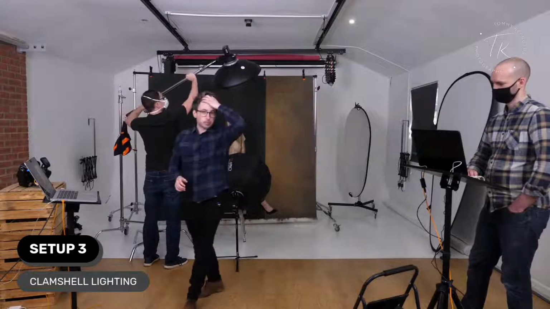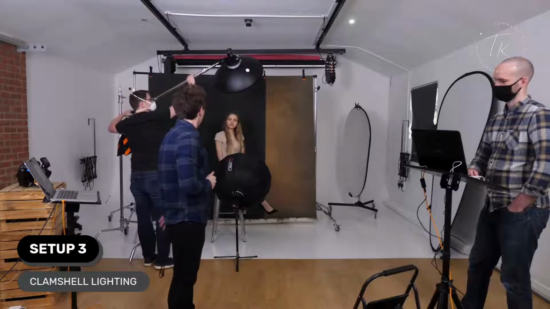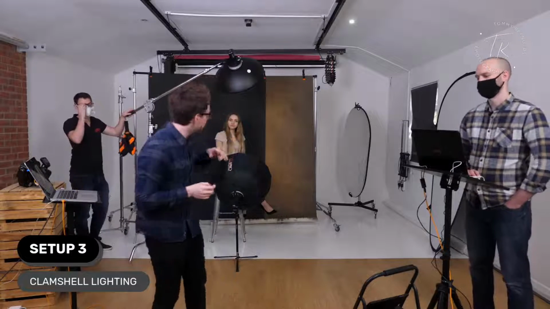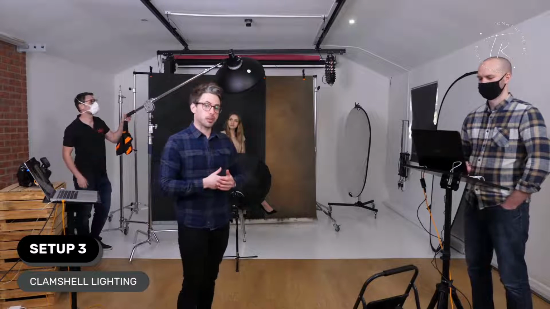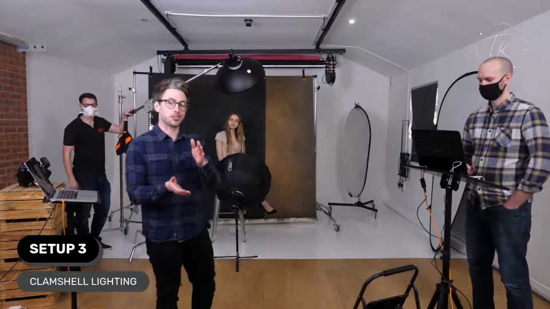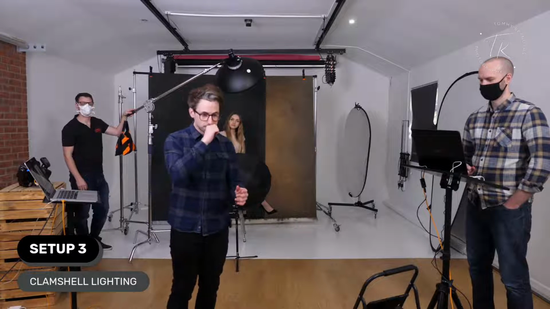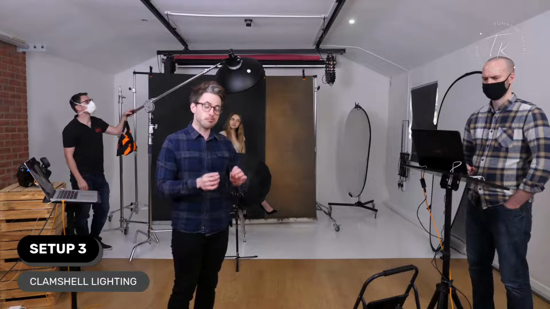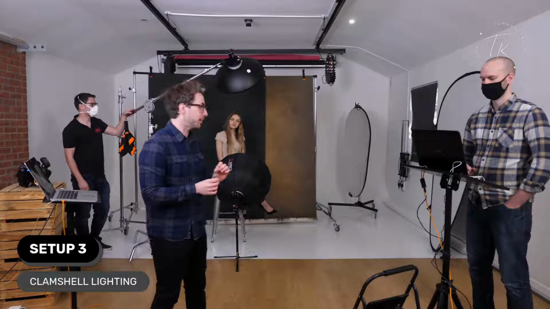All right, so for this setup, we're doing a classic clamshell lighting, but the difference here is quite often people will use a reflector for their clamshell, but I purposely wanted to use a second strobe for my fill using a clamshell setup. And again, the reason why you would choose to use a strobe over a reflector for your fill is you have maximum control. You can decide exactly how much power or how little power you want. So we're going to actually see how much power is too much power and where I like to have it.